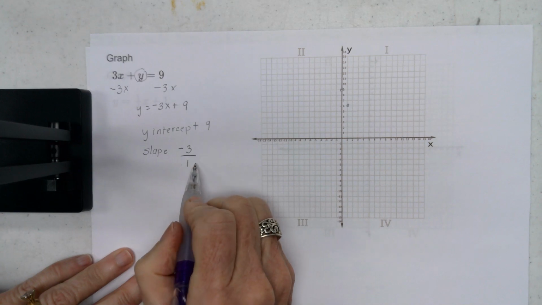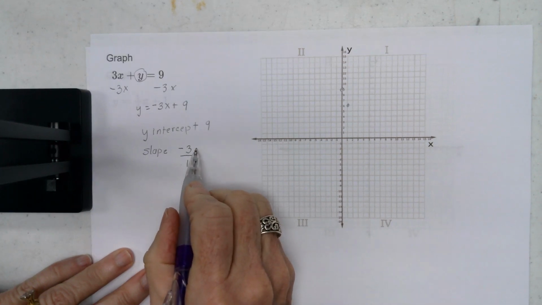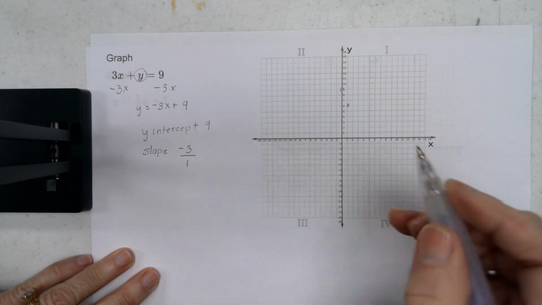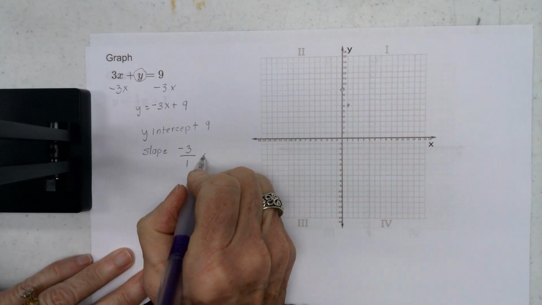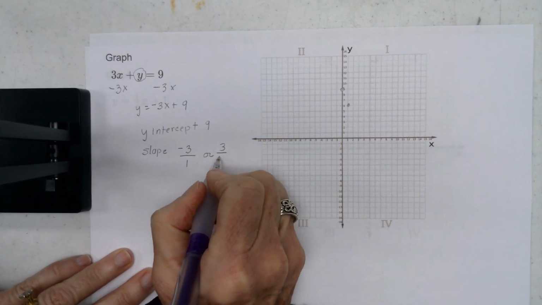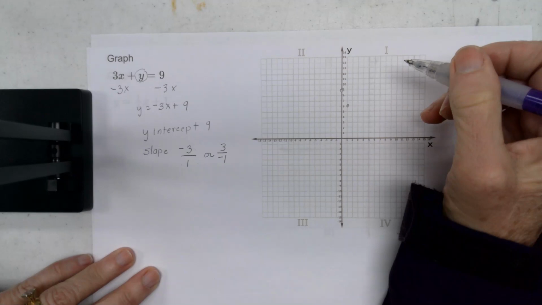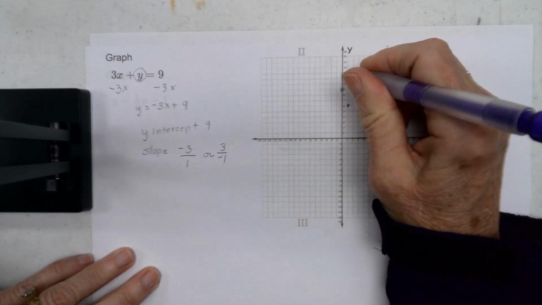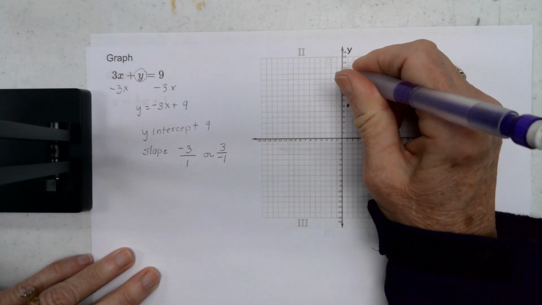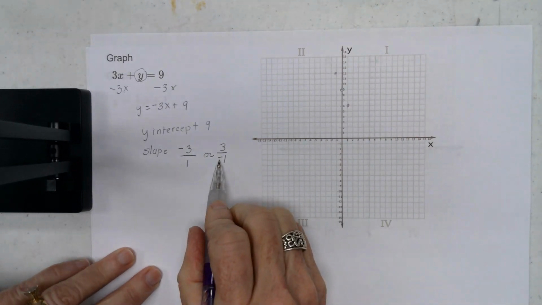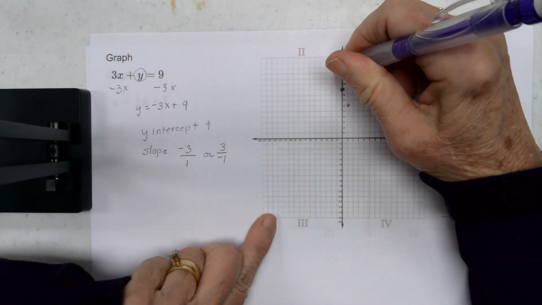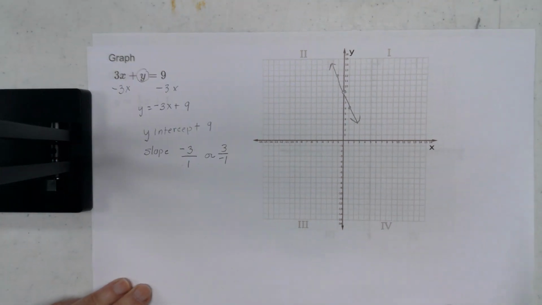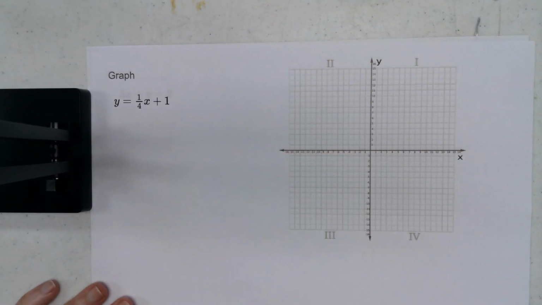Remember, this is rise, this is run. So this tells you how far up and down you go. This tells you right and left how far you go. Now, if I had treated this as +3 over -1, it's going to be the exact same line. But this time I'm going to go up 3, 1, 2, 3, and then I'll go to the left -1, because the negative is on the 1. Well, you see it graphs the exact same line. Okay. All right, one more.